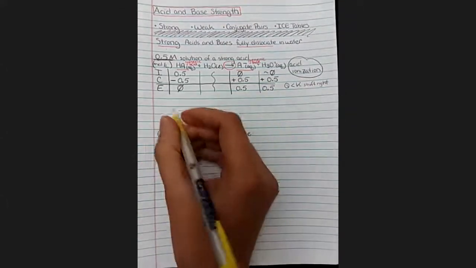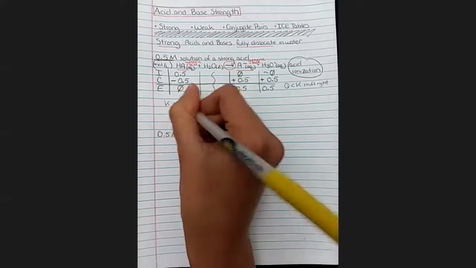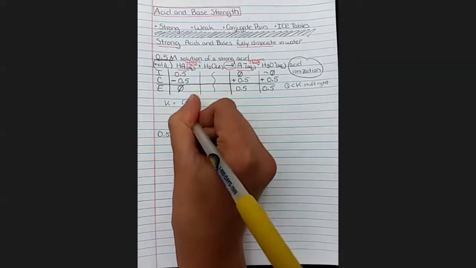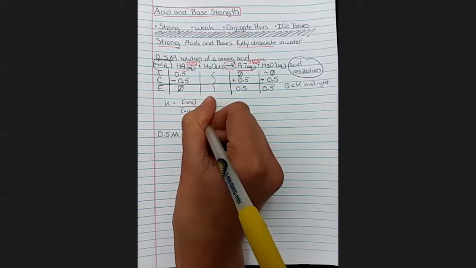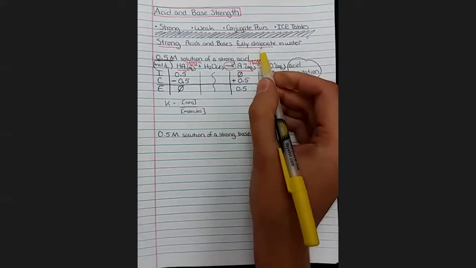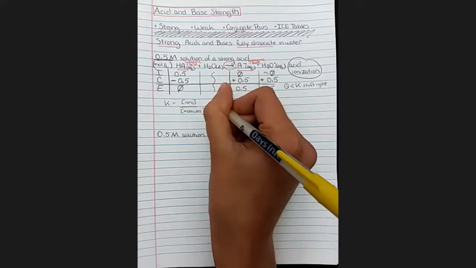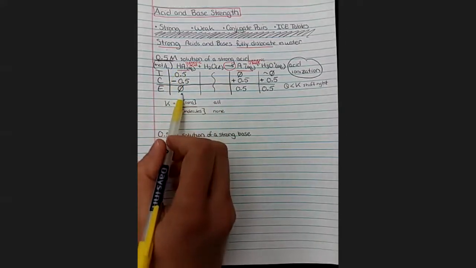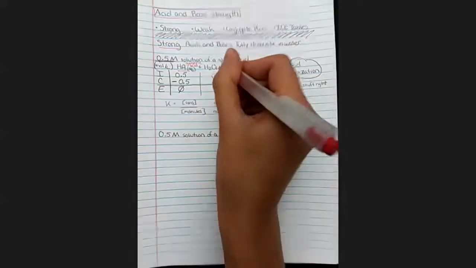And this is just like what we said before, where we said the K expression was about ions over molecules. For a strong acid that fully dissociates, everything here is turning into an ion and nothing is here in the molecule. So we have a large number over a small number. So all of our molecules go to 0 and our H3O plus ions all go to their maximum value. So this is an important difference to understand. Okay, acid.